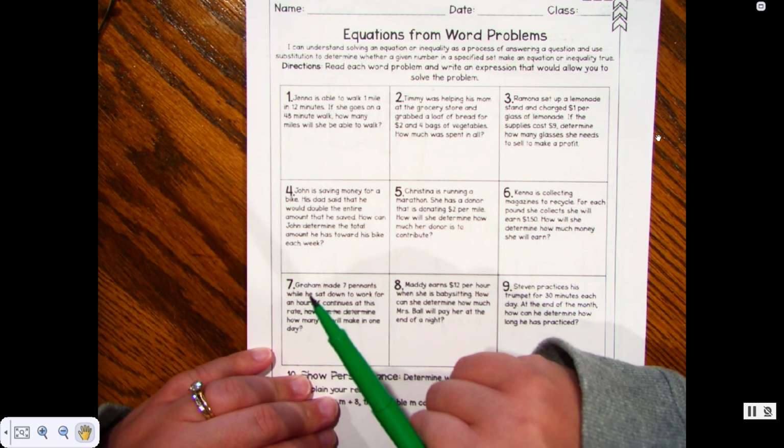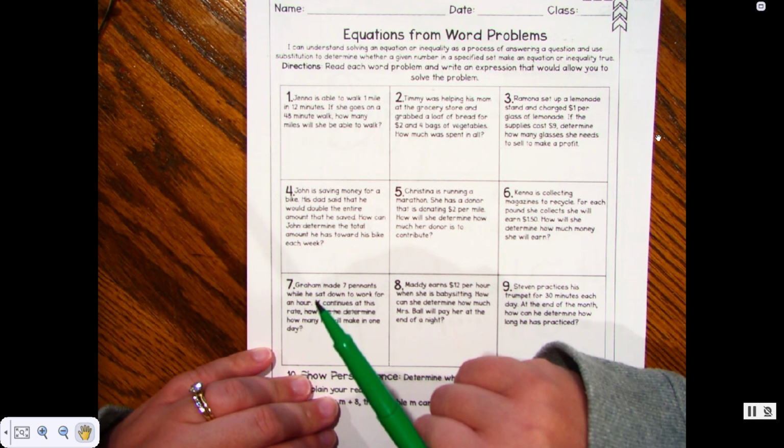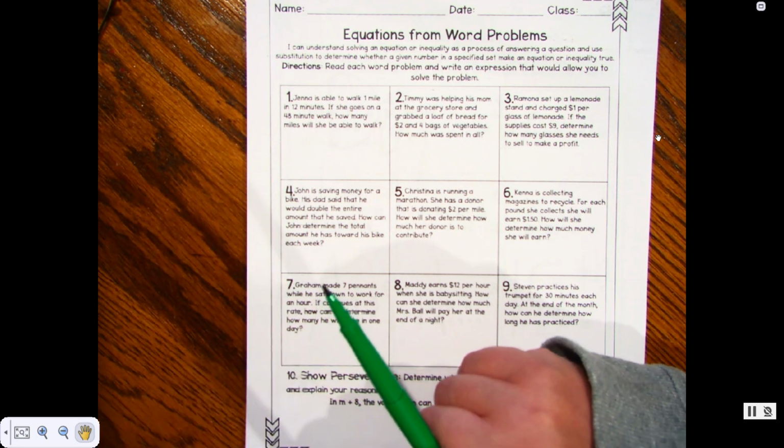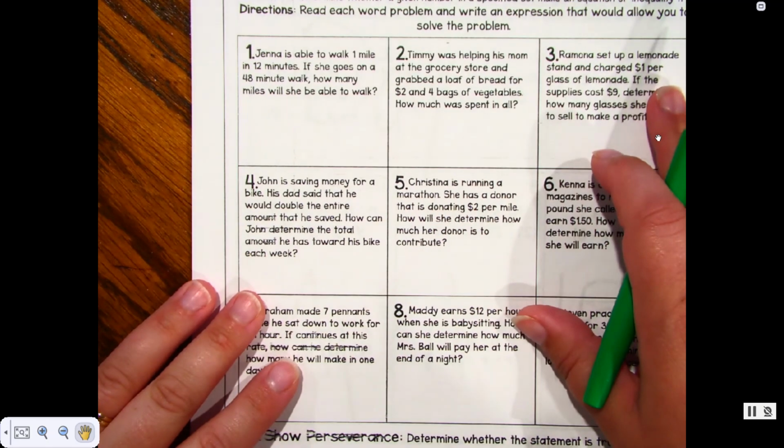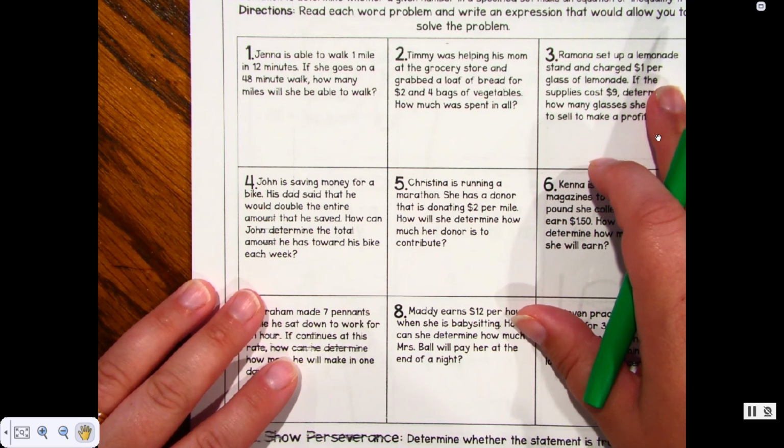Okay. So we know 1 mile in 12 minutes. Now I know y'all can use ratios to solve this. I'm going to zoom in just a little bit. That was a little blurry. But we don't want to know that.